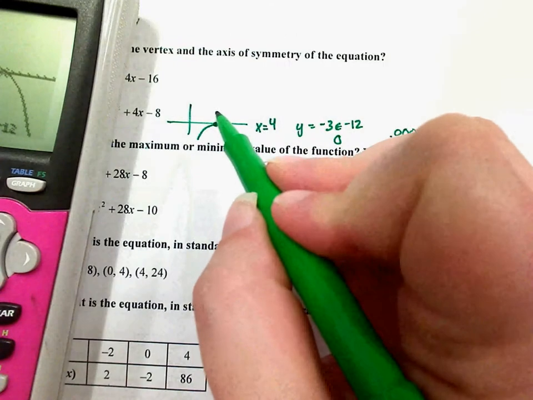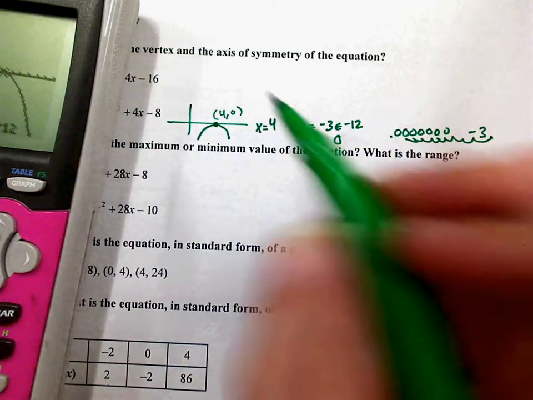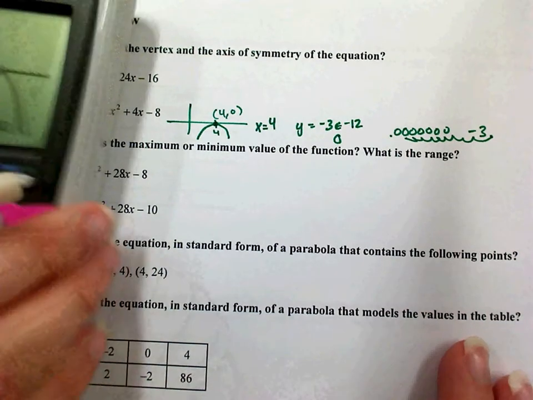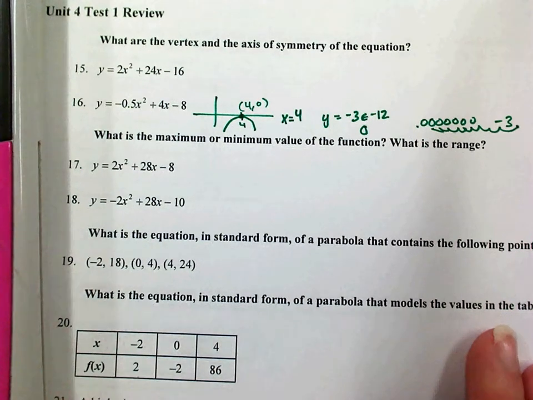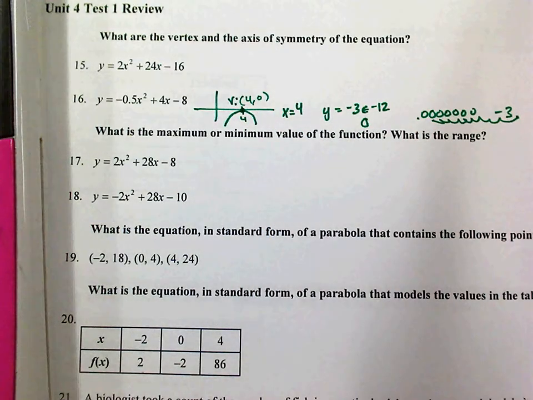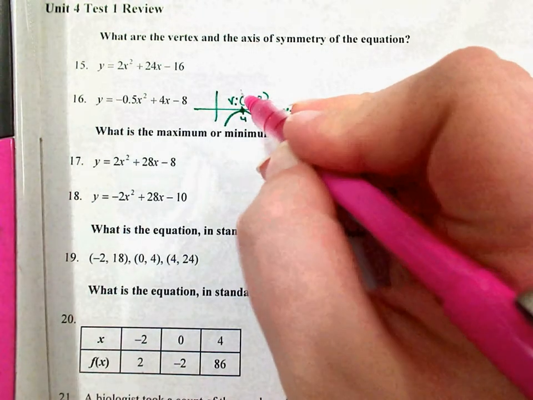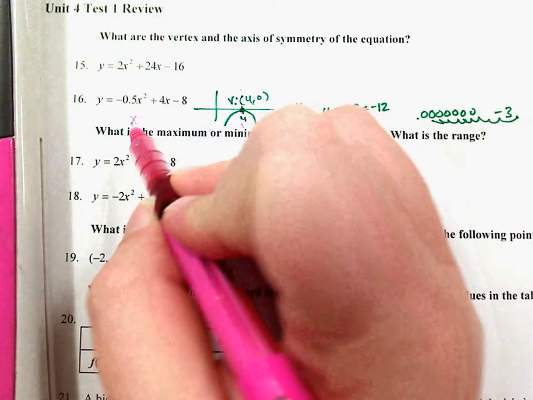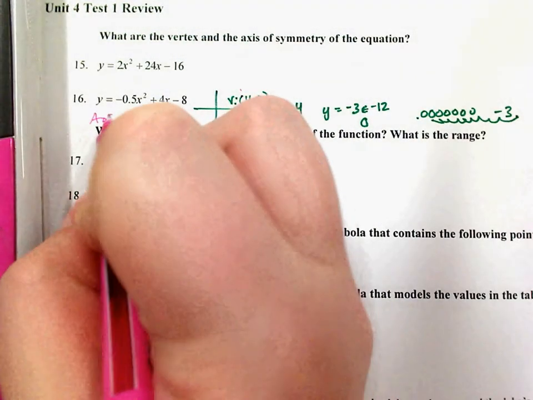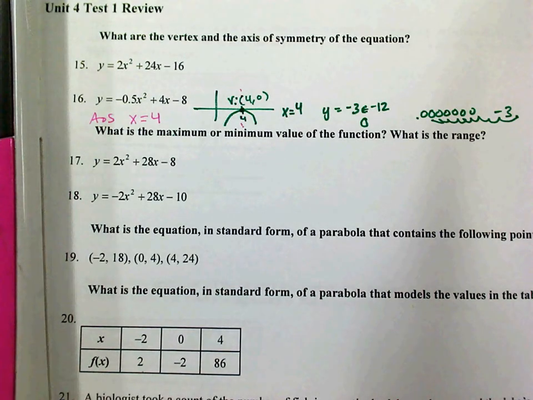X is 4, y is 0. So what is my vertex? 4, 0. What's my axis of symmetry? X equals 4. It's always the x value of your max or min, right? So that's my axis of symmetry. Okay? So now let's go ahead and go to 17.